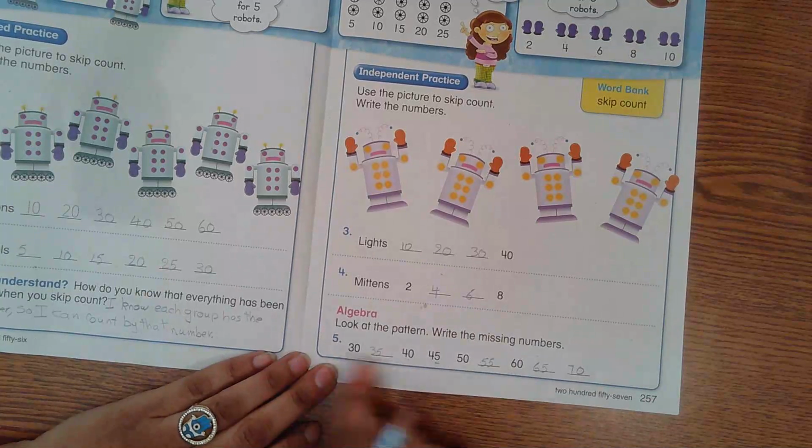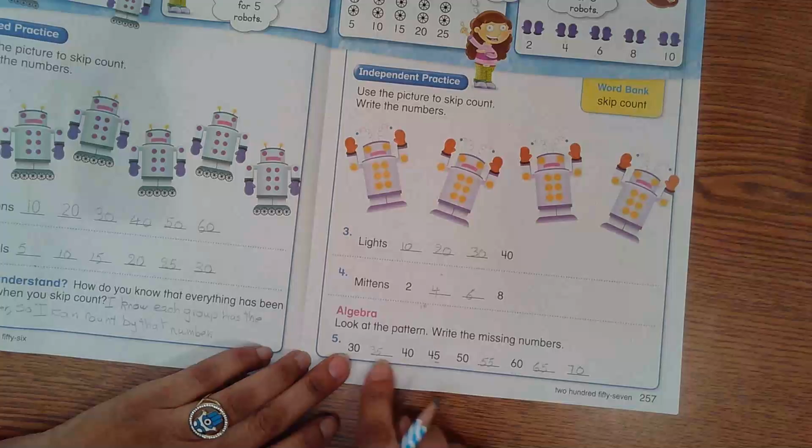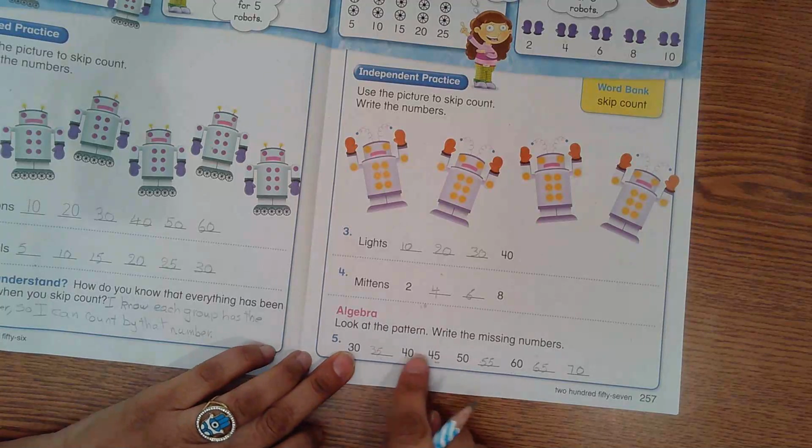So over here, looking at the pattern, I was able to find out that we are skip counting by 5.